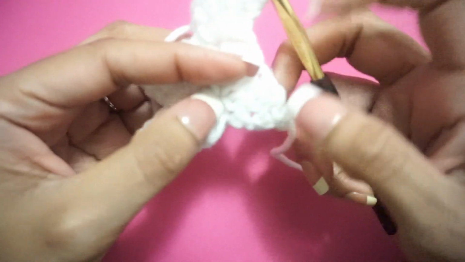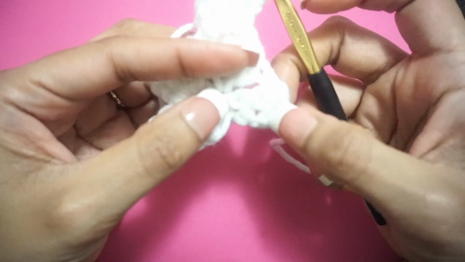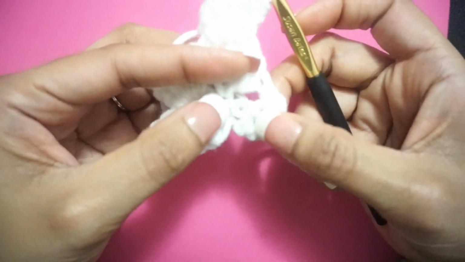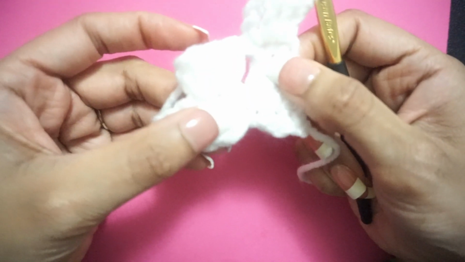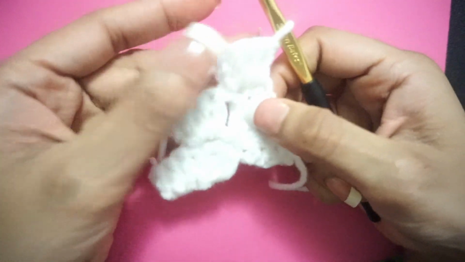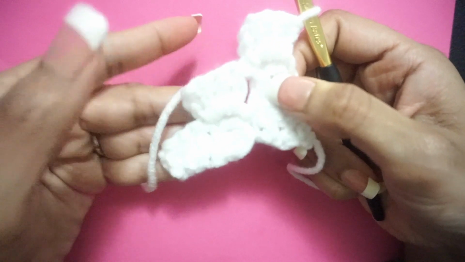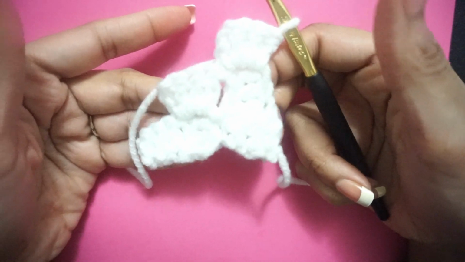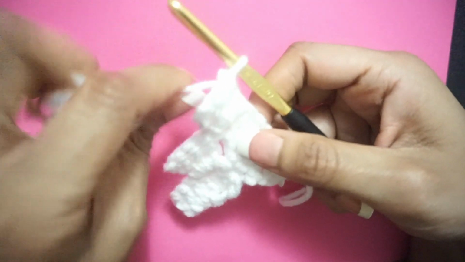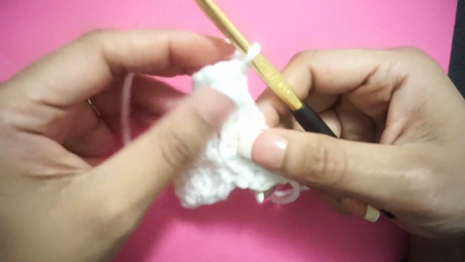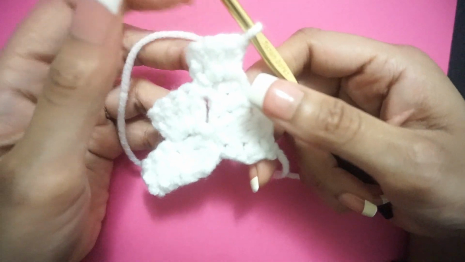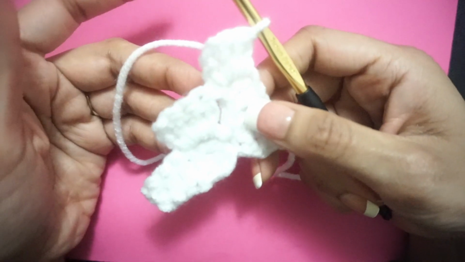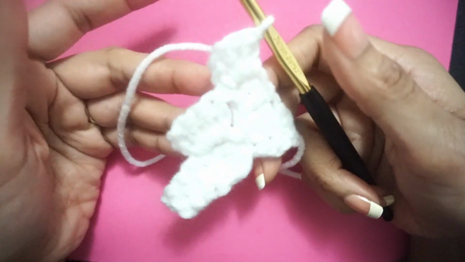So the first cluster here at the bottom, that would count as the first row. These two clusters will count as the second row, and these three clusters count as the third row. So if you just keep going, you will continue to move up the rows. And I wanted to show you how to do a color change once we get into the heart.